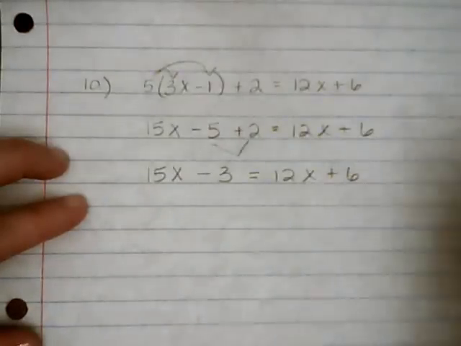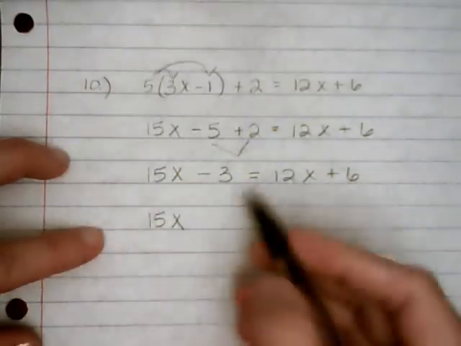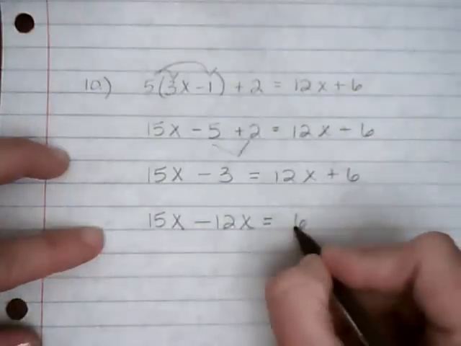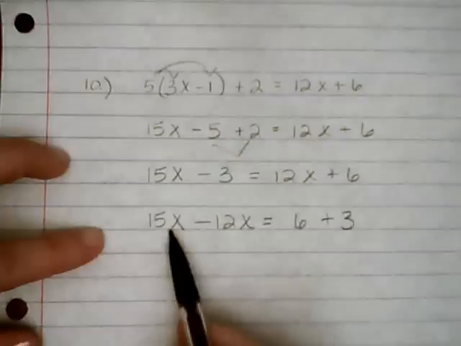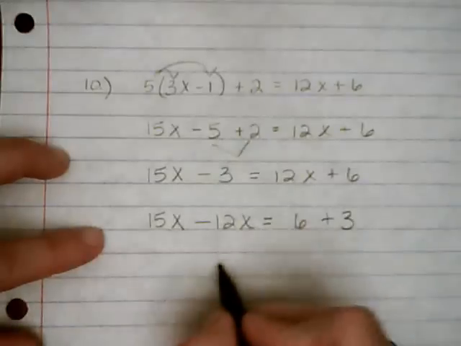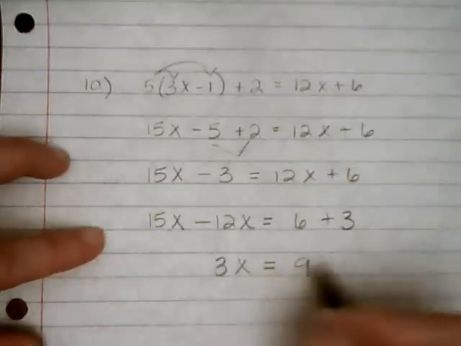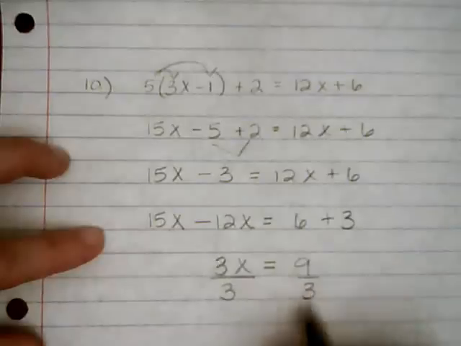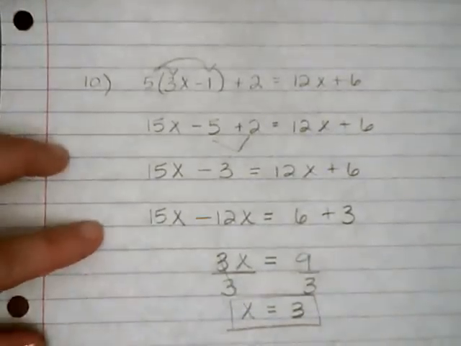Move the variables to the left. So the 12x would be a negative 12x when I bring it over. 6 is positive. Move the 3 over, it will make it positive. 15x minus 12x would be 3x. 3 plus 6 would be 9. And then our last step, divide by the coefficient of x. So divide by 3. And this one's going to divide evenly. x is equal to 3. So that would be my solution.